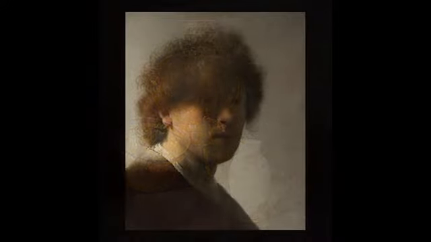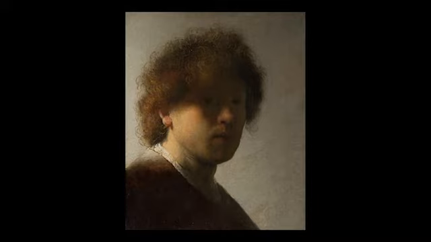So let's look at Rembrandt's early self-portrait, and you can see how he's using the dramatic lighting to describe this portrait. He's distinctly making a choice of light, dark, and the middle tone.